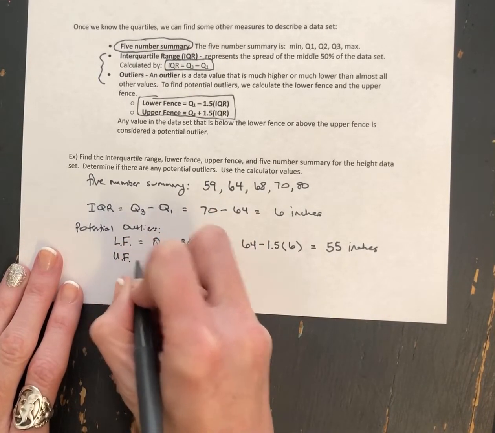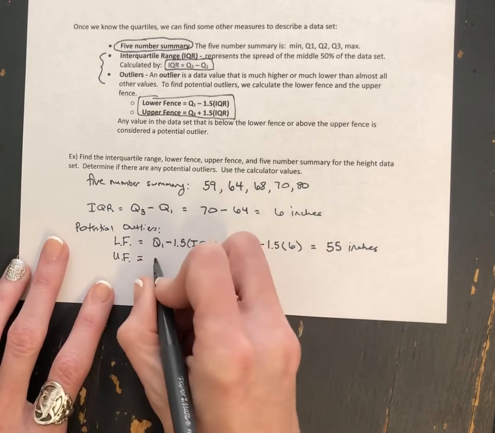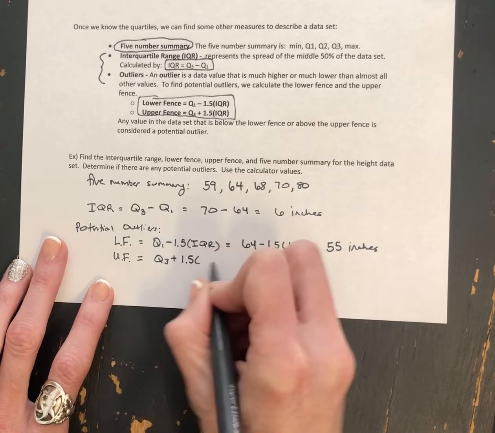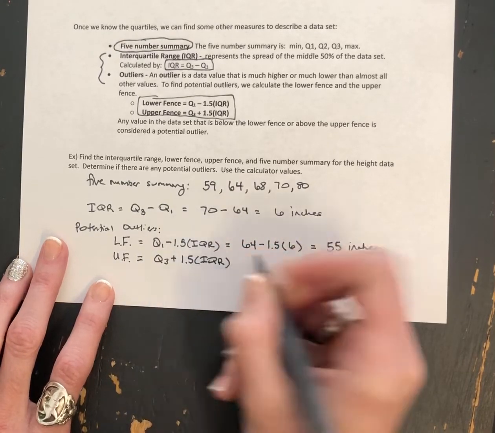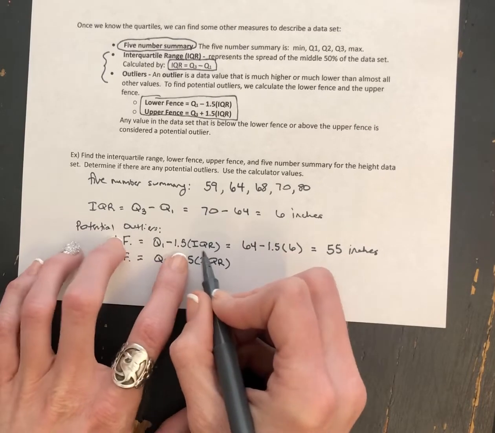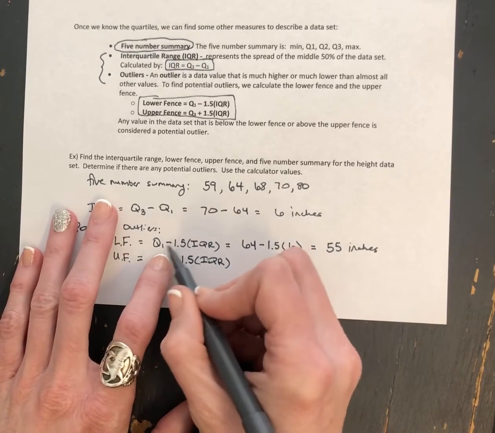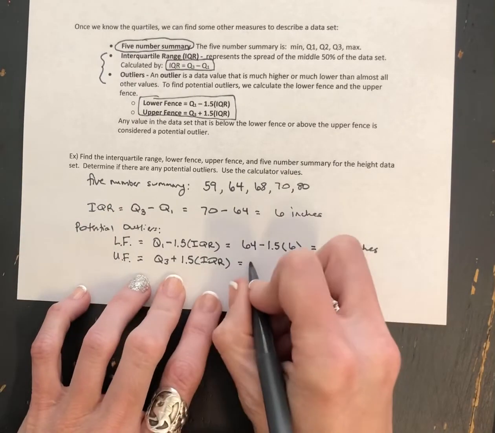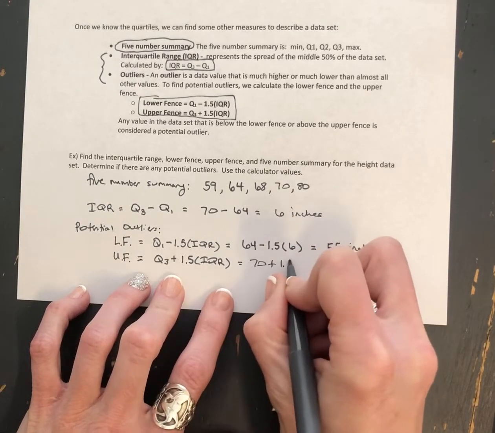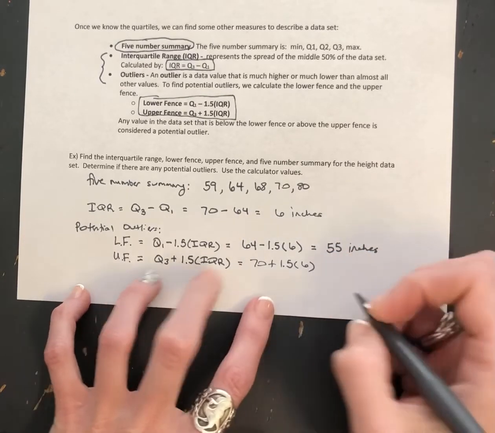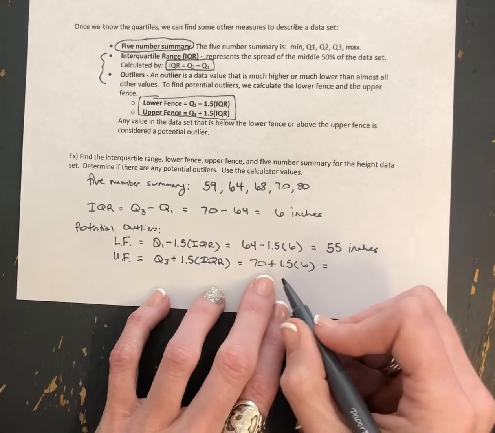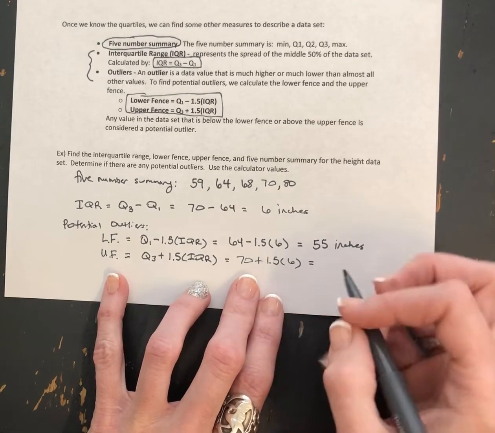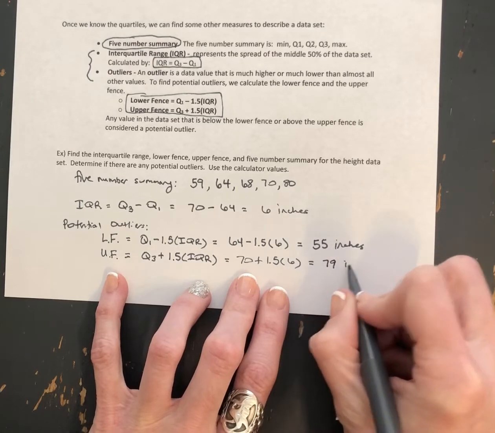Our upper fence, the formula for that is Q3 plus 1.5 times the interquartile range. So we look the same distance, right? 1.5 times the interquartile range, either below Q1 or above Q3 is the process. So Q3 is 70 inches. And so we are looking at 70 plus 1.5 times 6, which would be 79 inches.